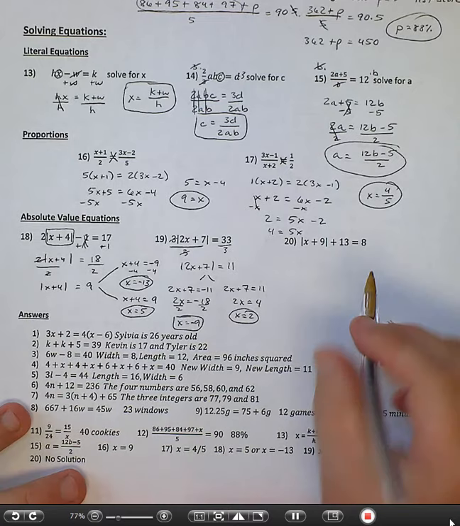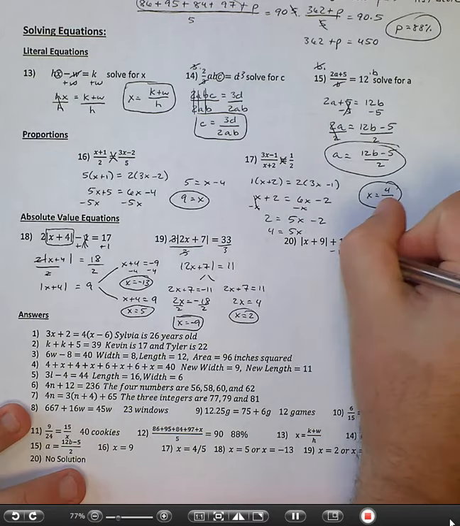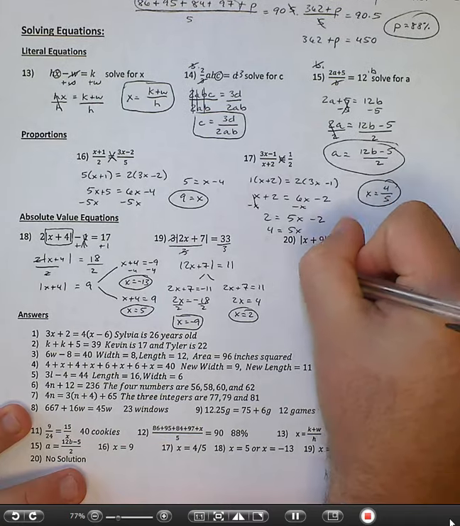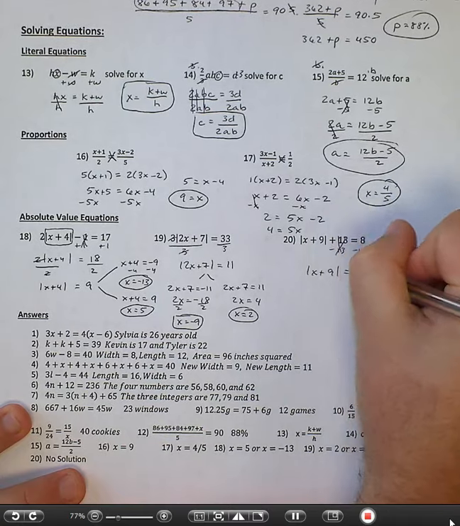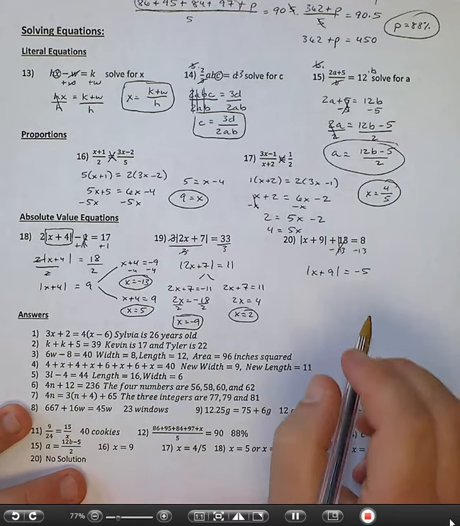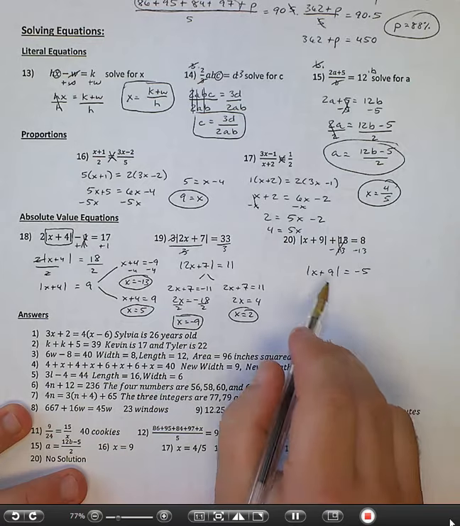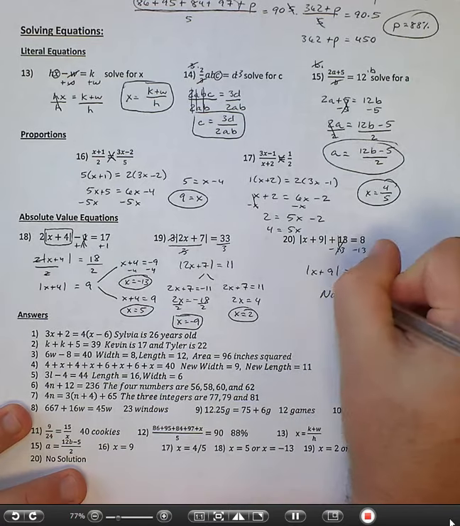Last one, I need to move the 13 by subtracting it. I get absolute value of x plus 9 equals negative 5. Hopefully that's a red flag for you. Absolute value can never be negative, therefore this one has no solutions.